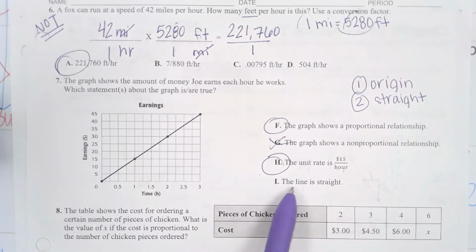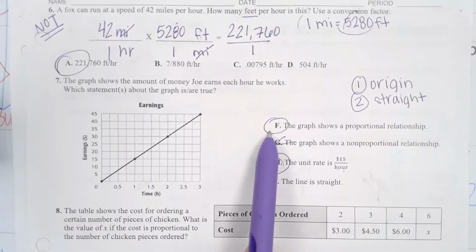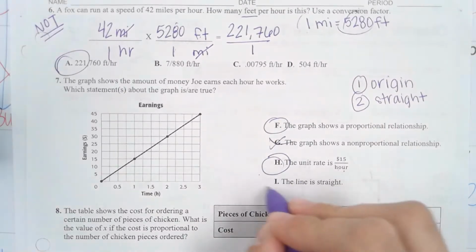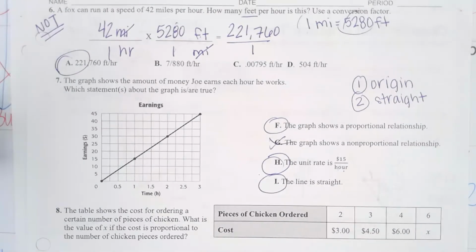And then the last one here, I, the line is straight. Well, we already said that it was straight because it was proportional. So that means that that is also our answer.